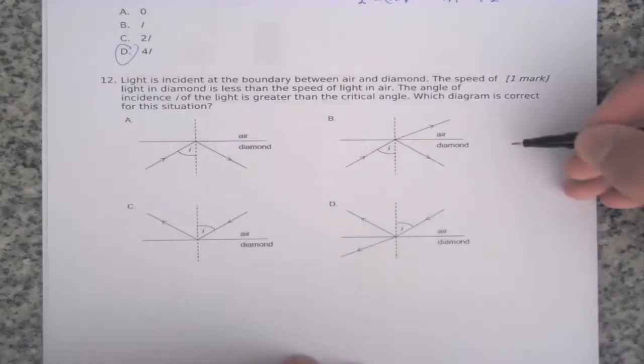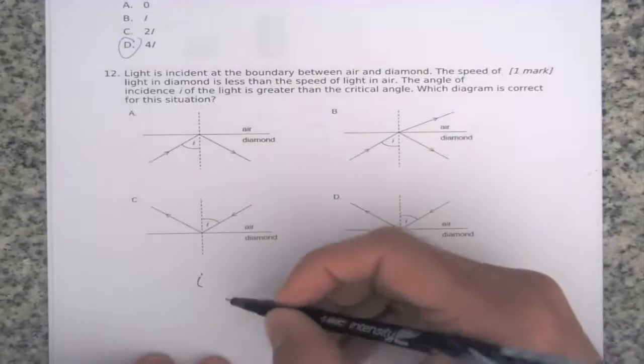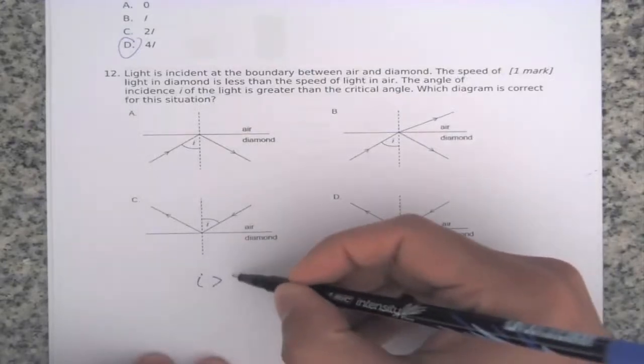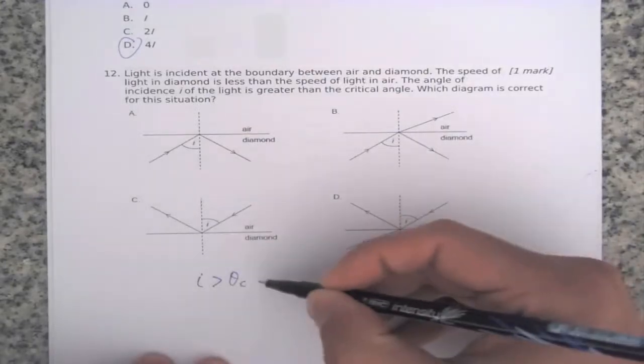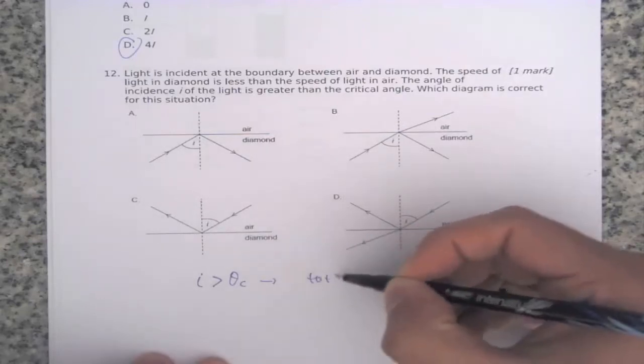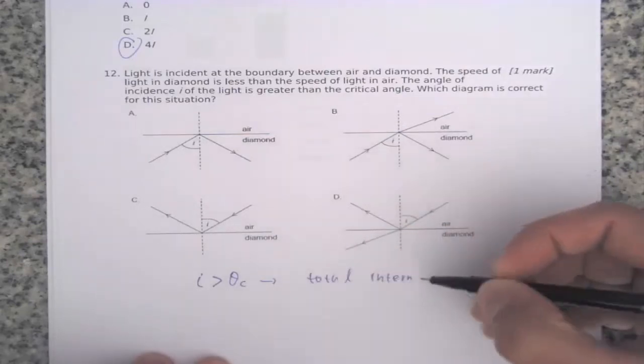So here we know that the incident angle is greater than the critical angle. So that means total internal reflection.